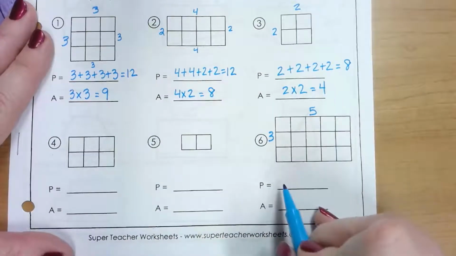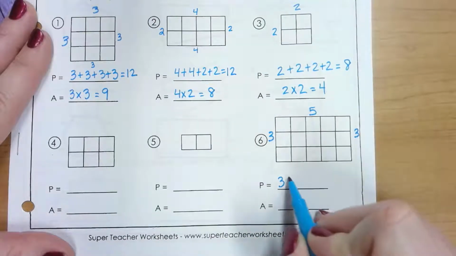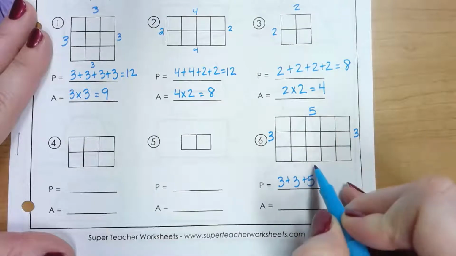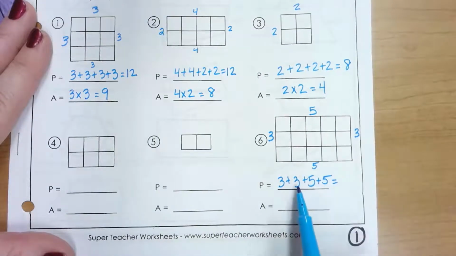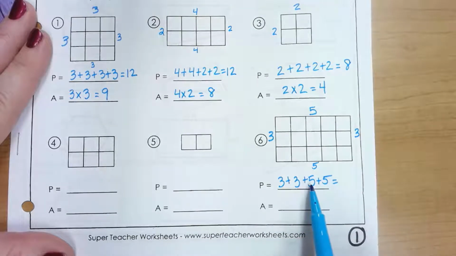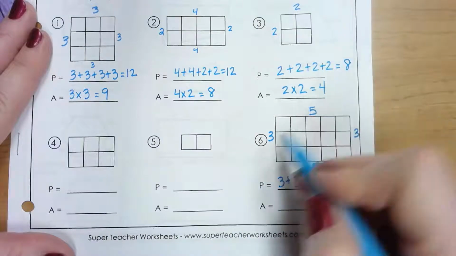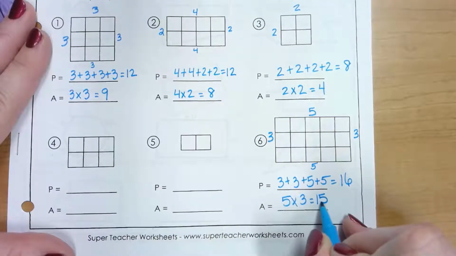So for my perimeter, I'm going to have 3 on this side plus 3 on the other side, 5 on the top plus 5 on the bottom. So 3 plus 3 is 6, 6 plus 5 is 11, 11 plus 5 is 16, and then area, I take 5 times 3 is 15.